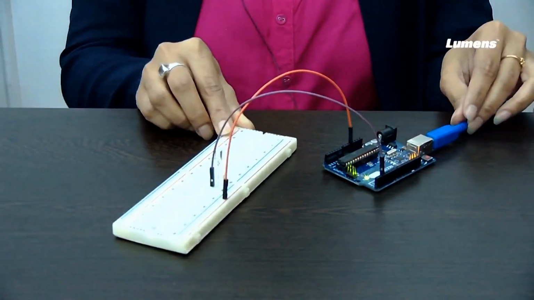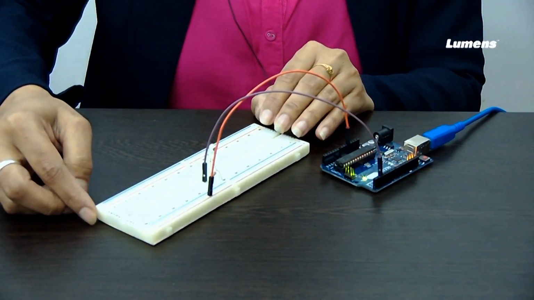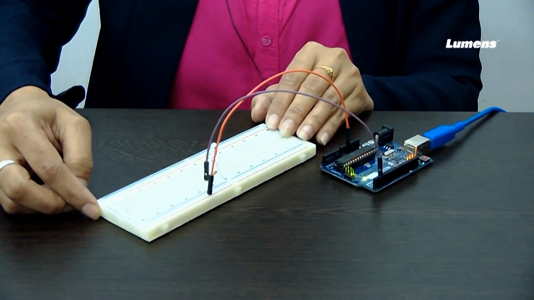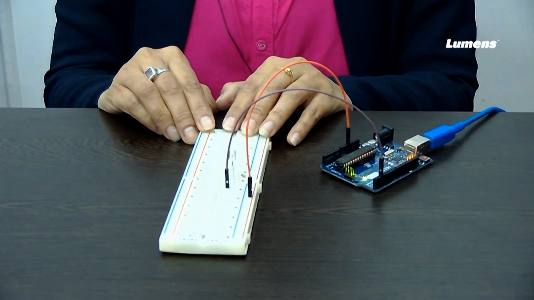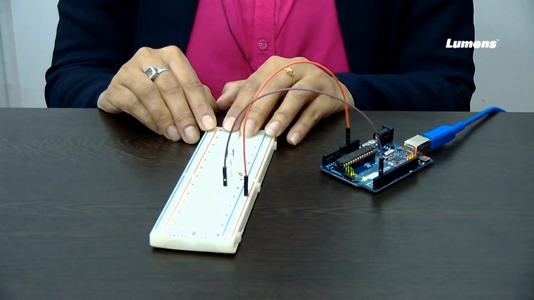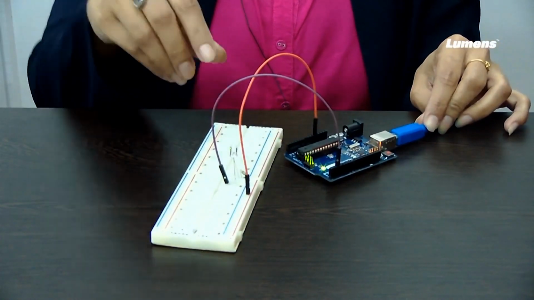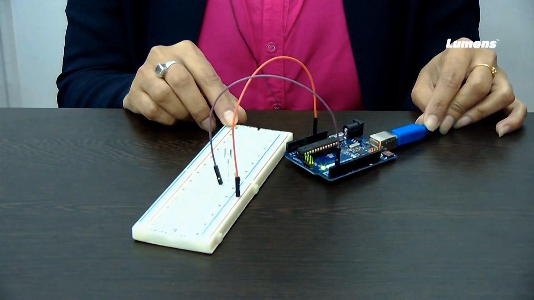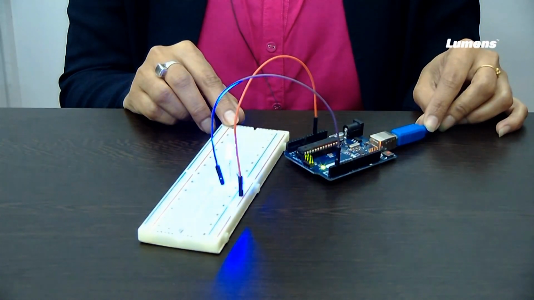Okay. Now, I will again use the Arduino editor that we have used for dumping the code. Okay.